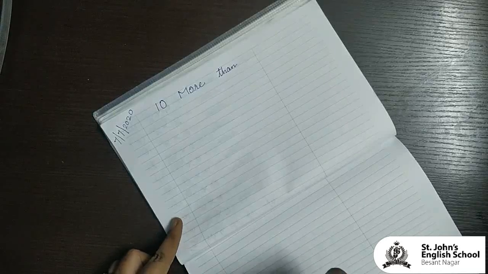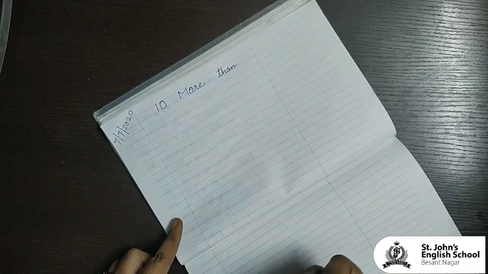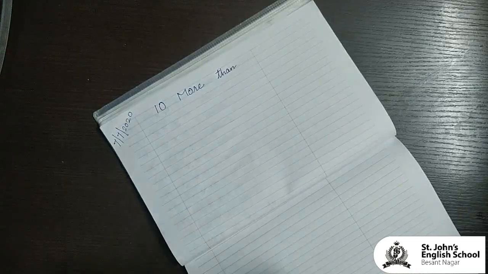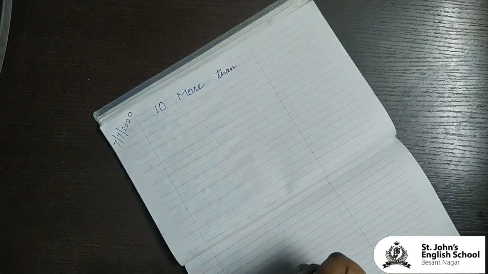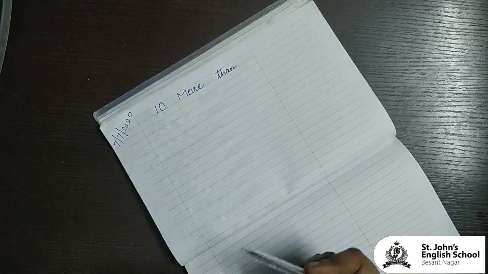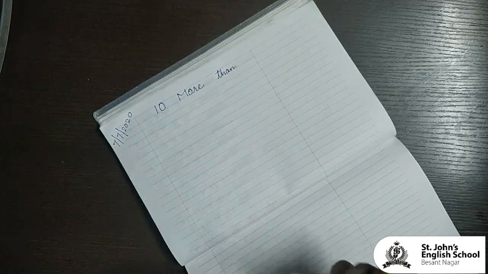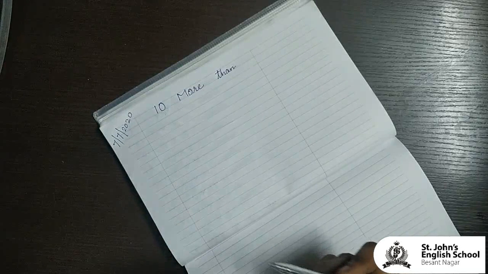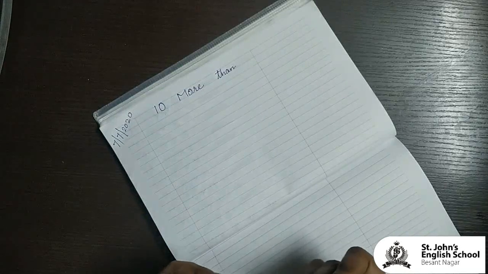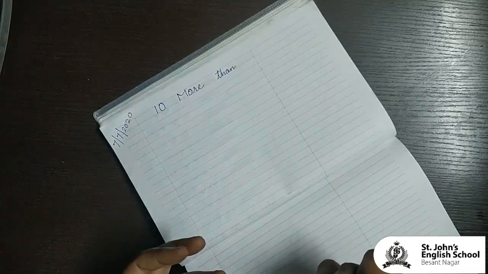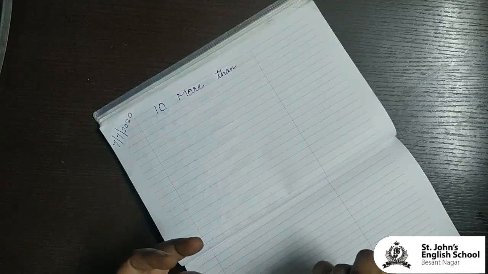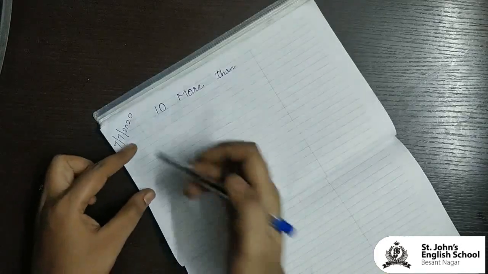So in today's maths class we are going to learn 10 more than. 10 more than means I will give you one number. With that number, you have to add 10 and you have to give me the answer. Is that clear, children? So, let's begin our class.